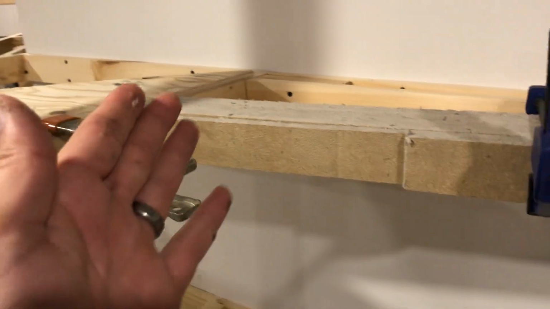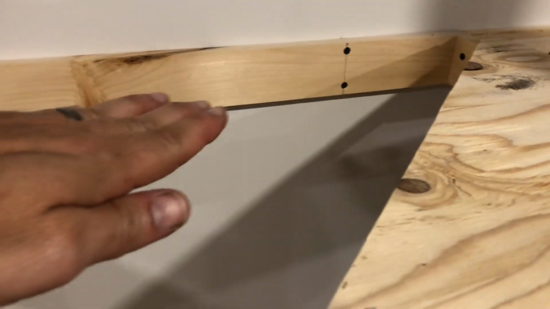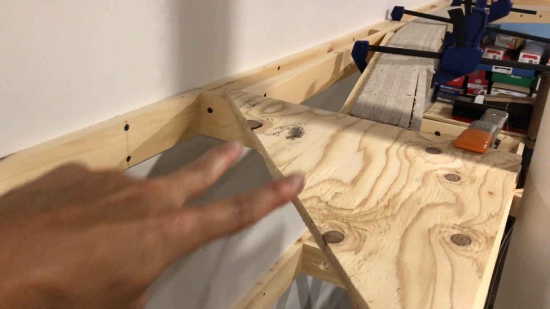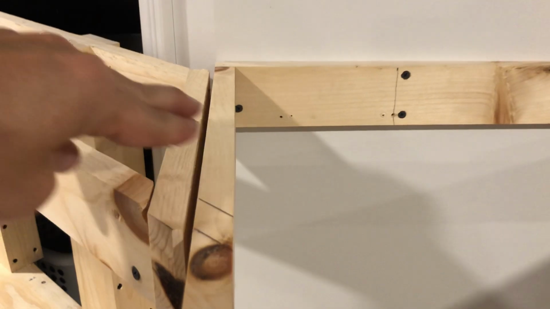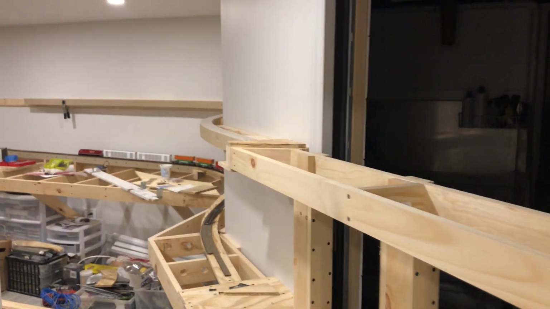And then once I get here, I'll put my turnout somewhere, probably around here, so that I can have a nice long siding, all of that distance. And then it'll close to one track to get across. And I've shown you that part already.